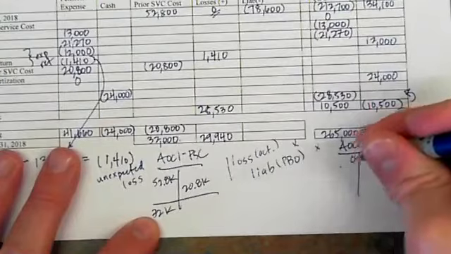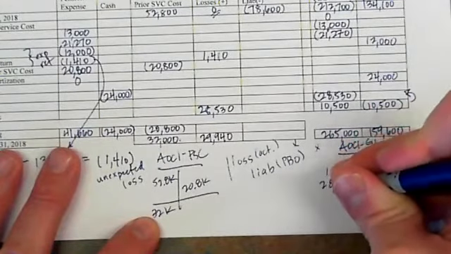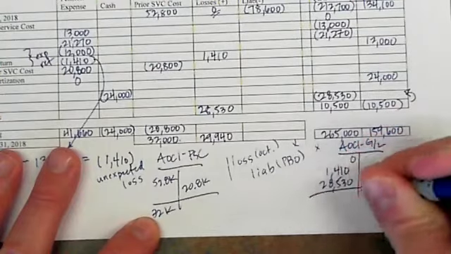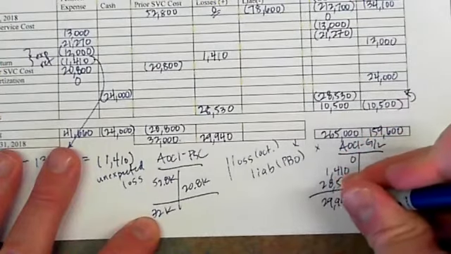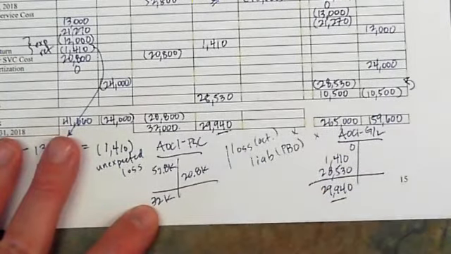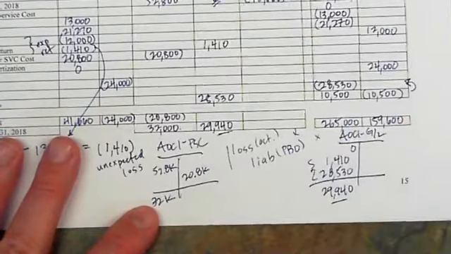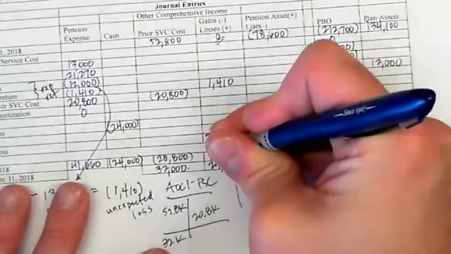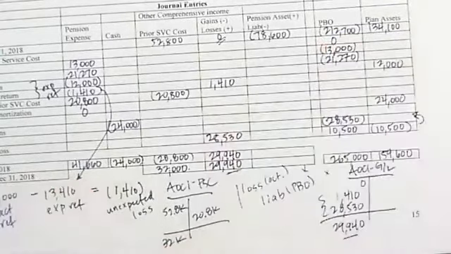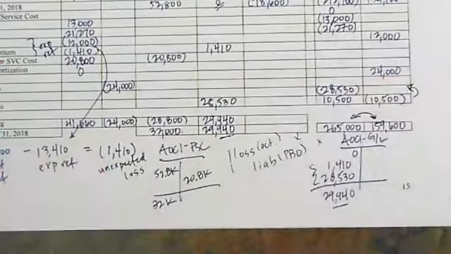It would have started at 0. I would have had 1,410. I would have added to that 28,530. The debit balance is represented by a positive number here. And the difference is all of that. So it changed by 29,940. Then finally, I'll look at the difference between these two accounts to determine if I'm overfunded or underfunded.